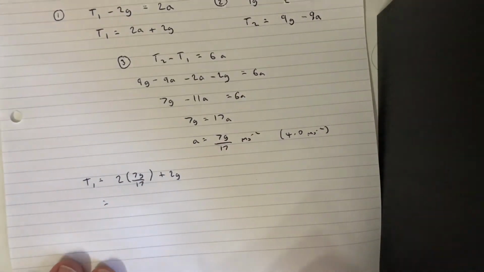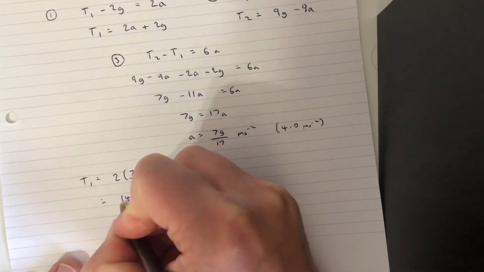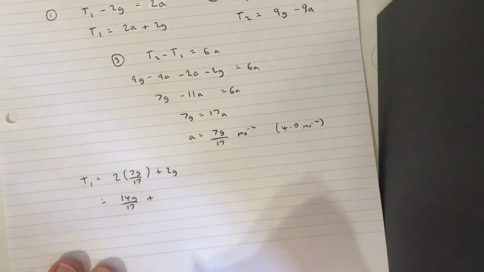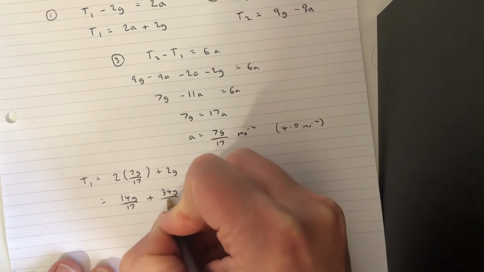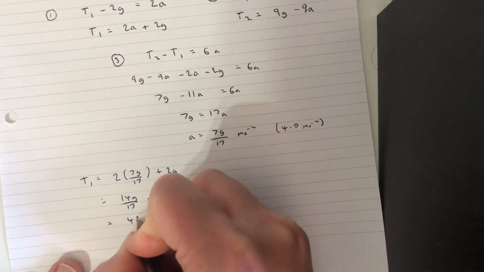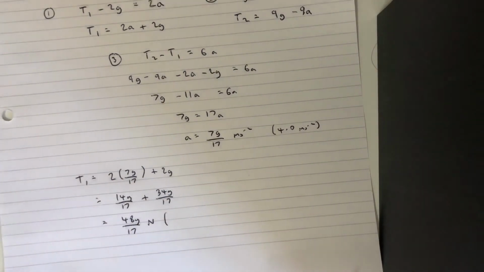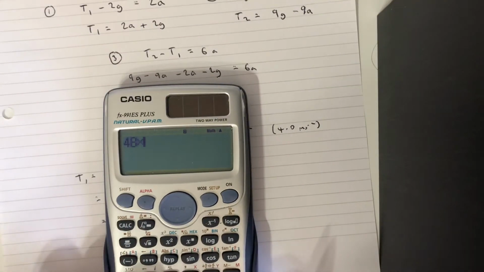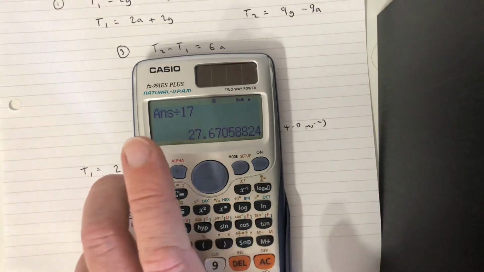If we tidy that up, that's 14G over 17 plus 2G, which we put into 34G over 17 so we've got a common denominator. That gives 48G over 17, and that's in newtons. If you want to type that in, 48 times 9.8 divided by 17 gives 27.7.